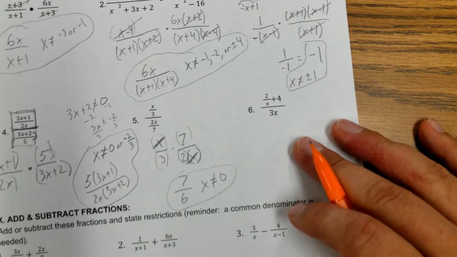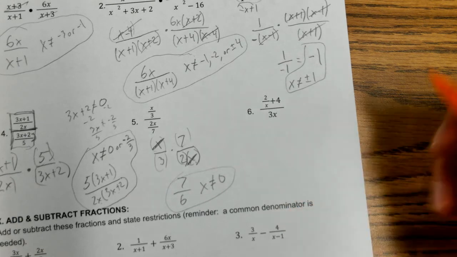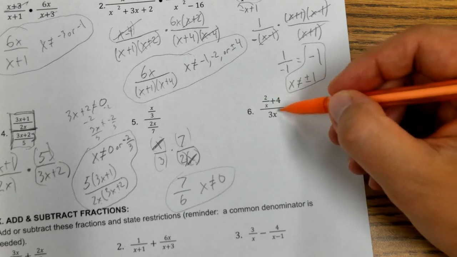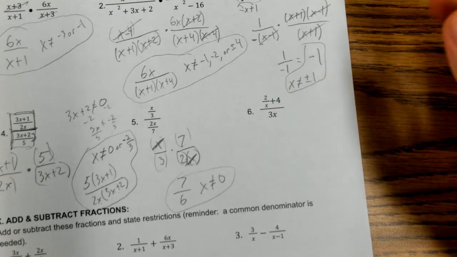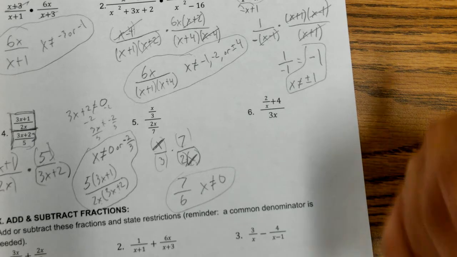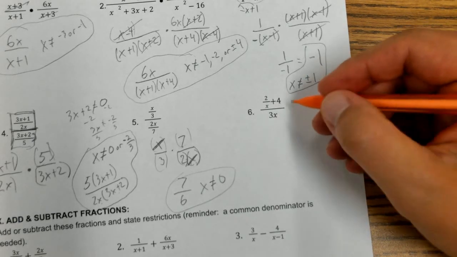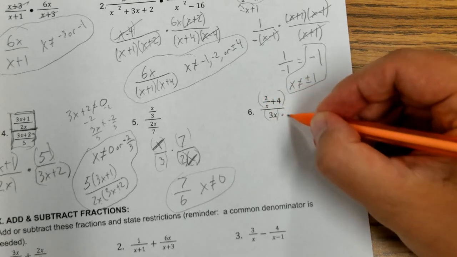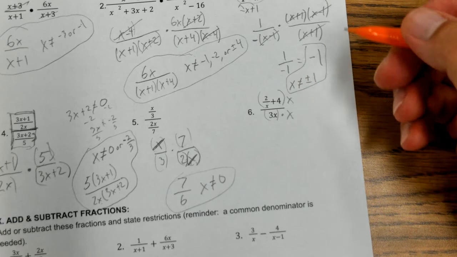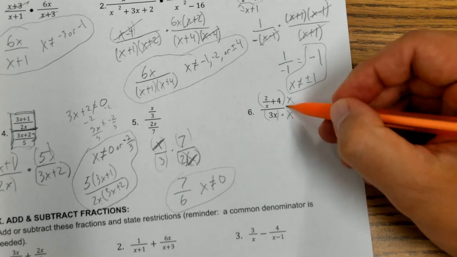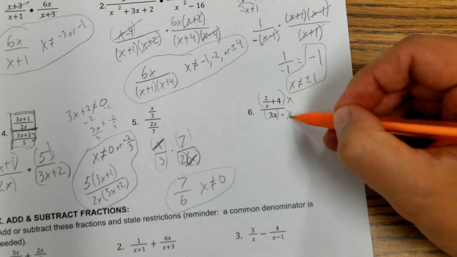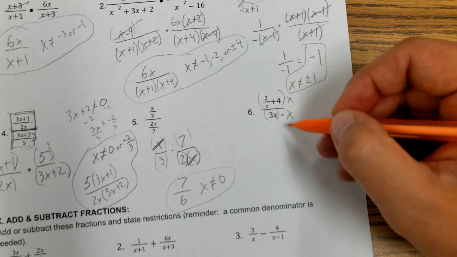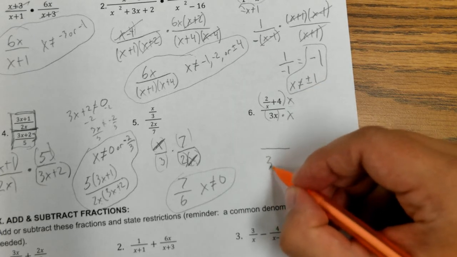The last problem is going to take a bit of work. It's because we have a fraction here, but there's addition, and there's not a fraction here. It gets a little messy. So what I always say is, fractions suck, so let's get rid of them. So I'm going to multiply the top and bottom by x. And I can do that because whenever I multiply the numerator and denominator, it's just like multiplying by 1, because x over x is just 1. So I'm not changing the problem, I'm just making it look different. On the bottom, that should just be 3x squared.